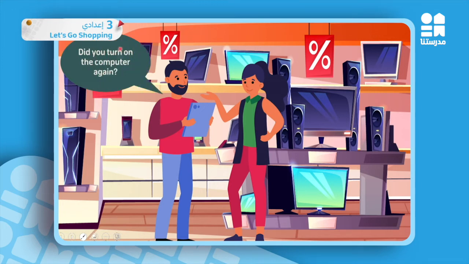Did you turn on the computer again? Now this is the opposite of turn off. Remember turn off, when she said I turned off or it turned off, meaning it shut down. And now I have did you turn on? Turn on, the opposite, means you start it. The computer again?